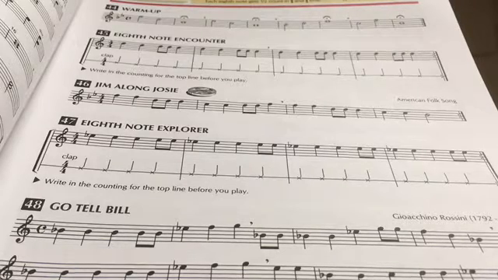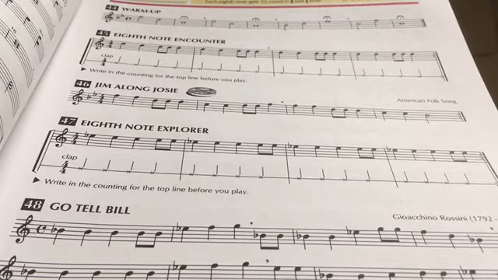So, what I want you to do is pay attention to the difference between the quarter notes and the eighth notes. See which one is faster, which ones you hold longer. So here we go. 1, 2, 3, and 4.